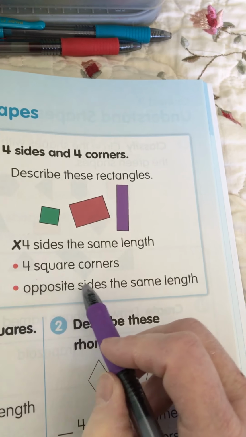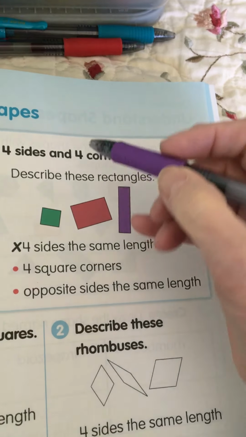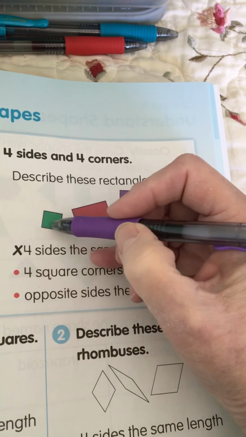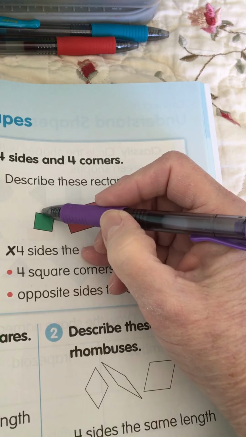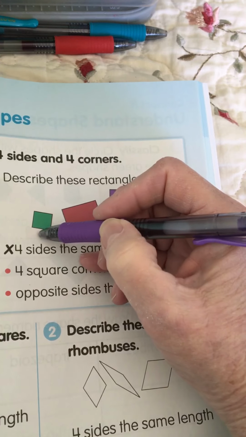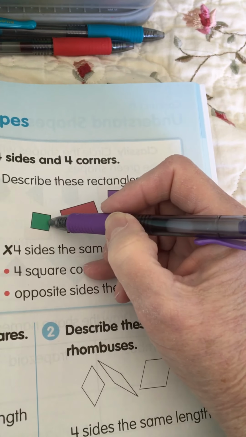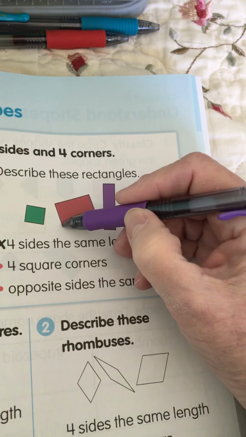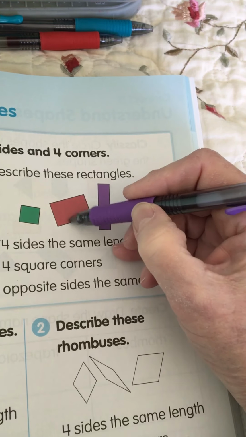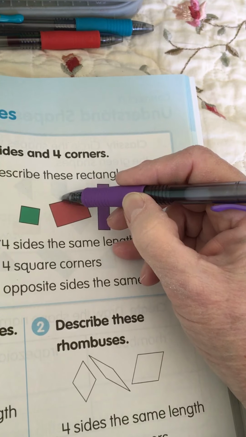And then the opposite sides are the same length. Opposite sides means this side and that side. They're opposite each other. Yes, those are the same length. And those are the same length. Yes. So let's look at this one. We're going to look at this length over here. That's opposite.